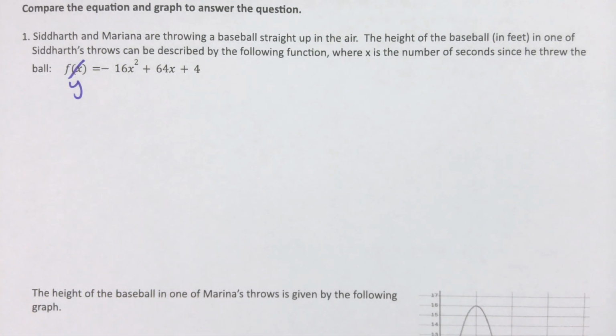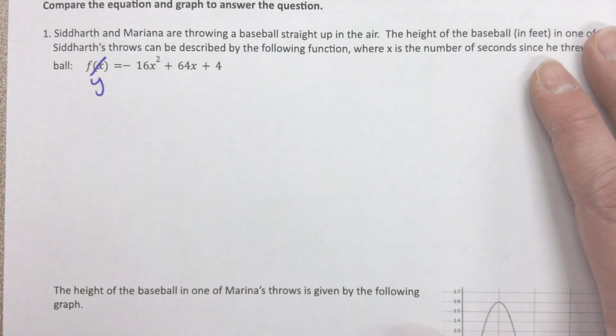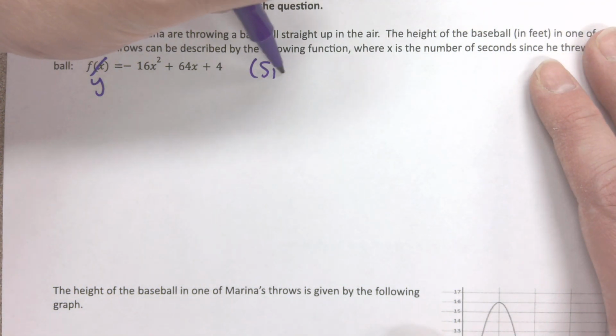Now, we don't know what we're looking for yet, but let's at least get a sketch, a graph made for a visual. Again, this equation represents Siddharth's throw.